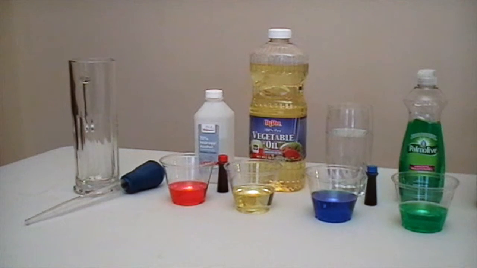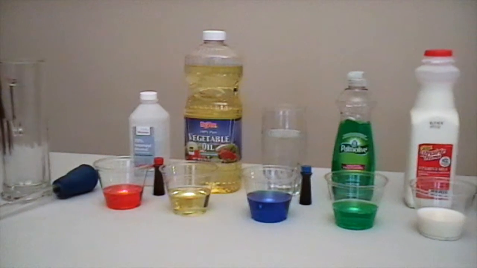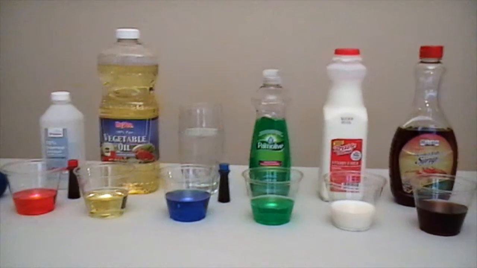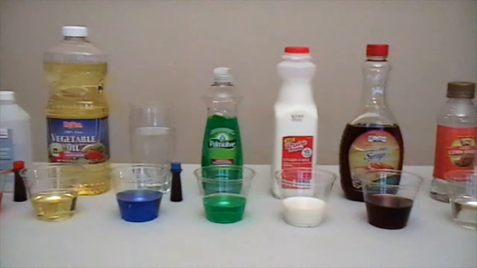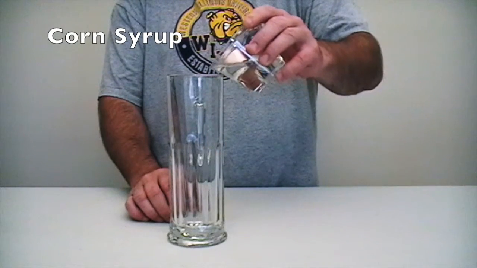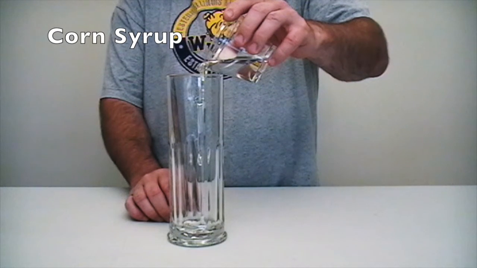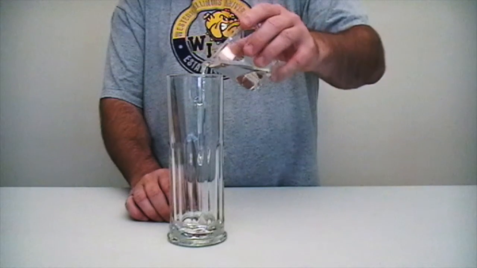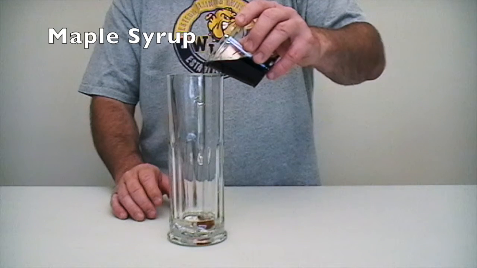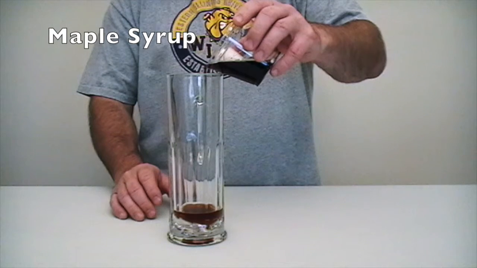Let's take a look at a quick demonstration to show the relative densities of 7 different liquids: rubbing alcohol, vegetable oil, water, dish soap, milk, maple syrup, and corn syrup. As you may recall, materials with a density greater than water will sink, and those with a density less than water will float. We are going to create a density tower with our 7 different liquids in order of their density. We will start with the greatest density on the bottom and work our way up the tower, decreasing in density.